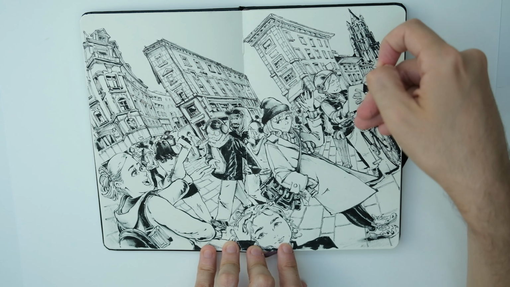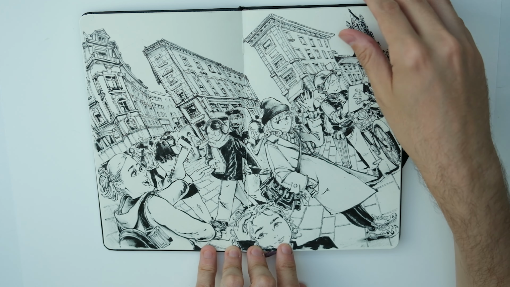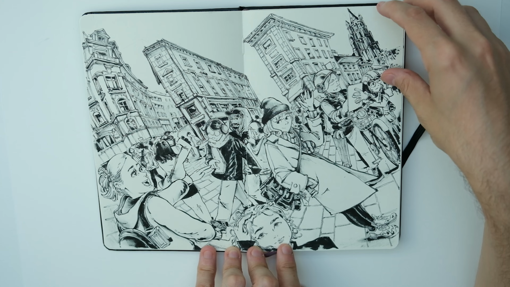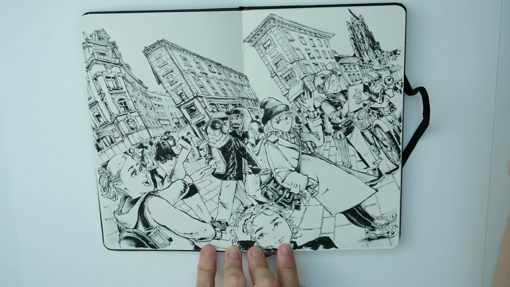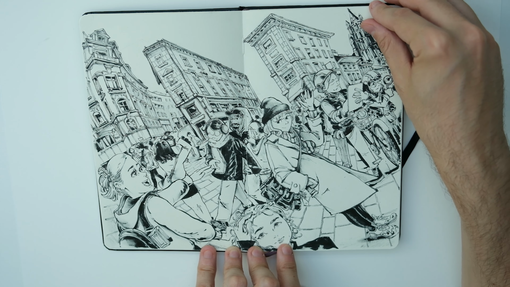And this drawing is made using what's called a brush pen on paper. So this is an example of my current output in terms of drawings, my main style, and also a very good representation of what you can do with a brush pen.